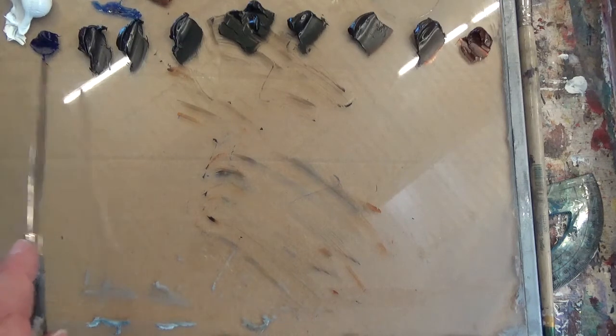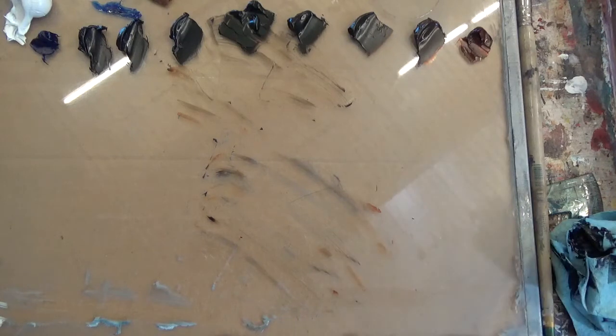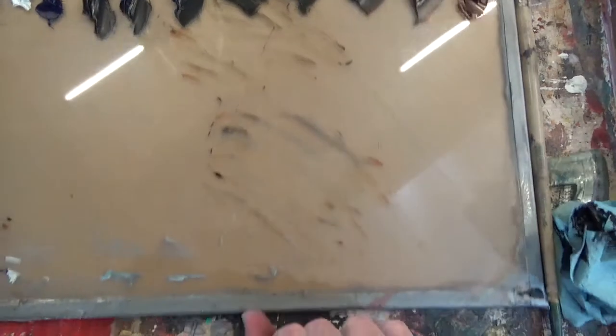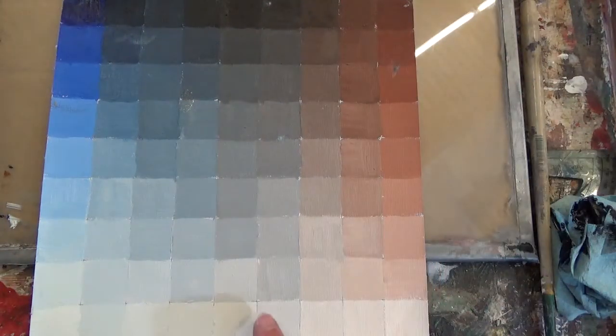At this point, you can start working on your grid, or you can start to lay out your values. With each one of these, you're going to do a 9-step value scale. This is why it's going to take a minute. So when we look at our 9-step value scale here, your last row, I want it to be not white. I want it to be as light as you can get it, as close to white as you can get it, but still be able to perceive a little bit of color.